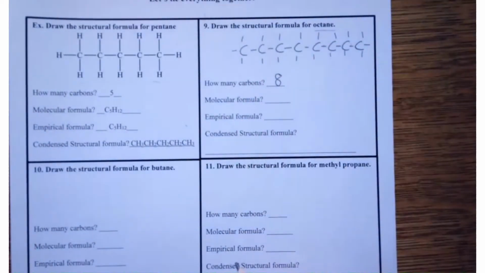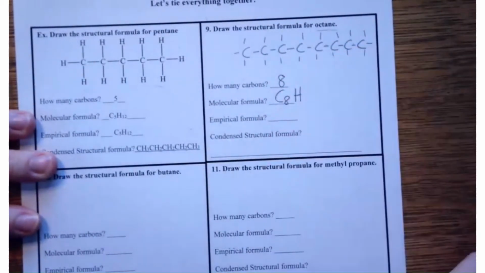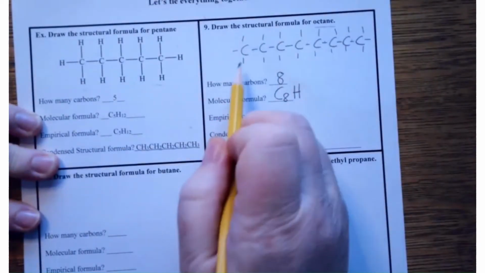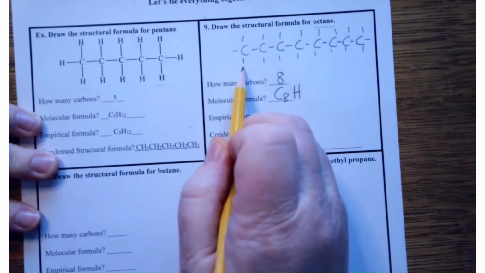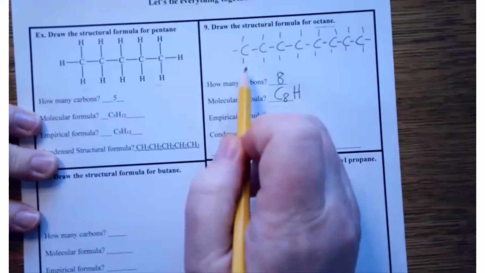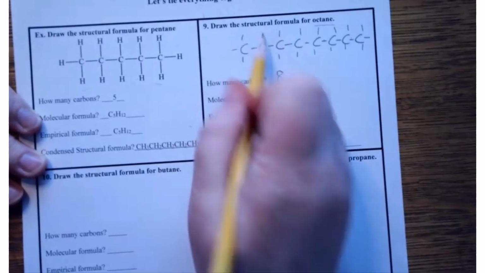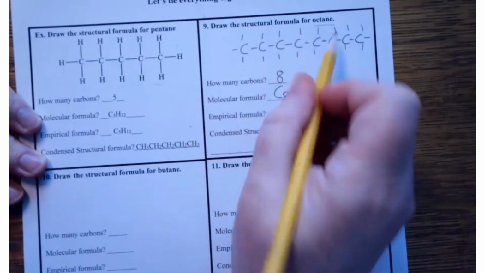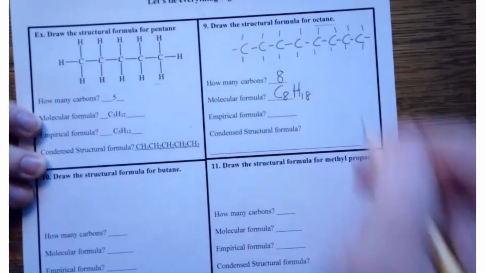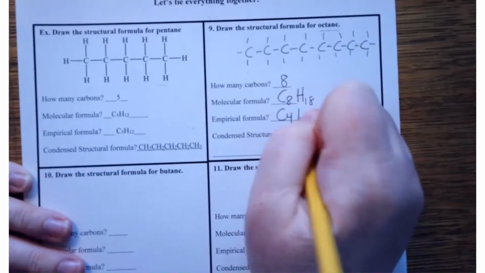What is the molecular formula? C8H. So how would I figure out the number of H's? Well, this is a bond between a carbon and a carbon, but this is a bond between a carbon and the hydrogen I don't have to write. So I'm going to count these lines at the end that aren't attached to anything else because I'm assuming they're H's. 1, 2, 3, 4, 5, 6, 7, 8, 9, 10, 11, 12, 13, 14, 15, 16, 17, 18. So C8H18. Okay, what is the empirical formula? Can I reduce this? Yep, divide them both by 2.